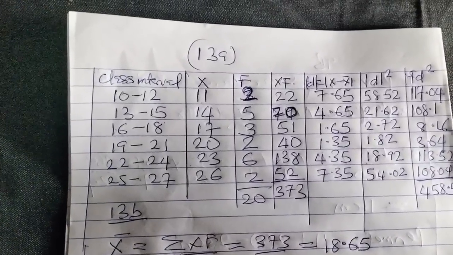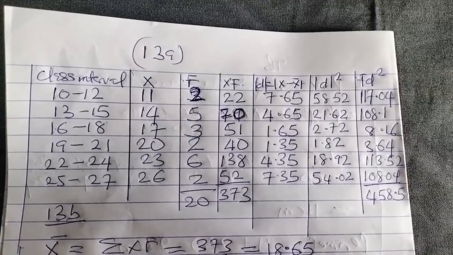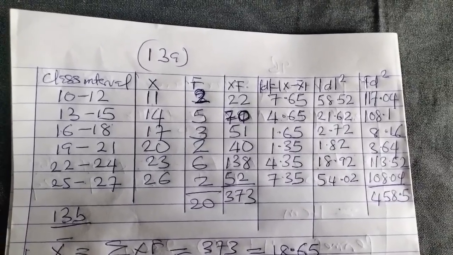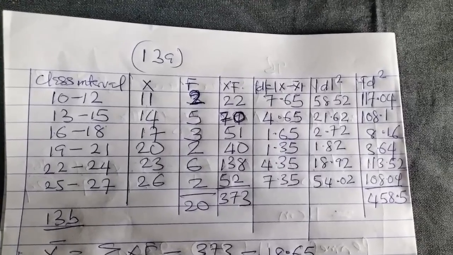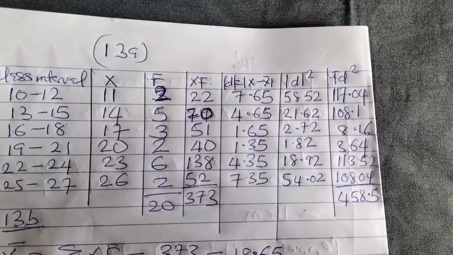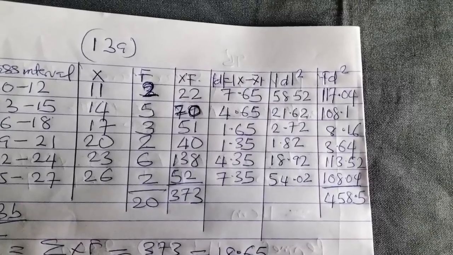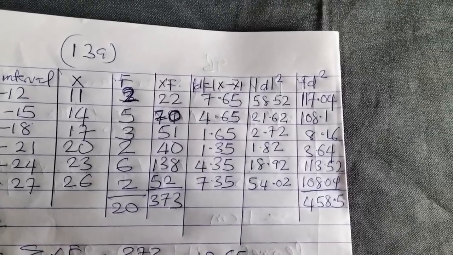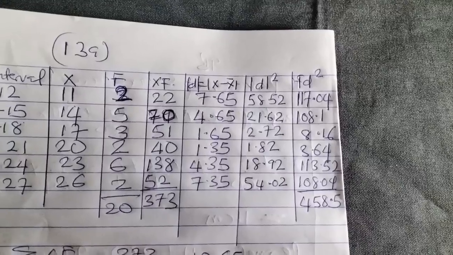So the first row, the class interval 10 to 12, the mid value is 11. Obtain the mid value by adding 10 and 12 and dividing by 2. 10 plus 12 is 22, divided by 2, you have 11. Frequency is 2. FX, that is 2 times 11, 22. Then the deviation from the mean is 7.65. The deviation squared is 58.52. Then FD squared is 117.04.